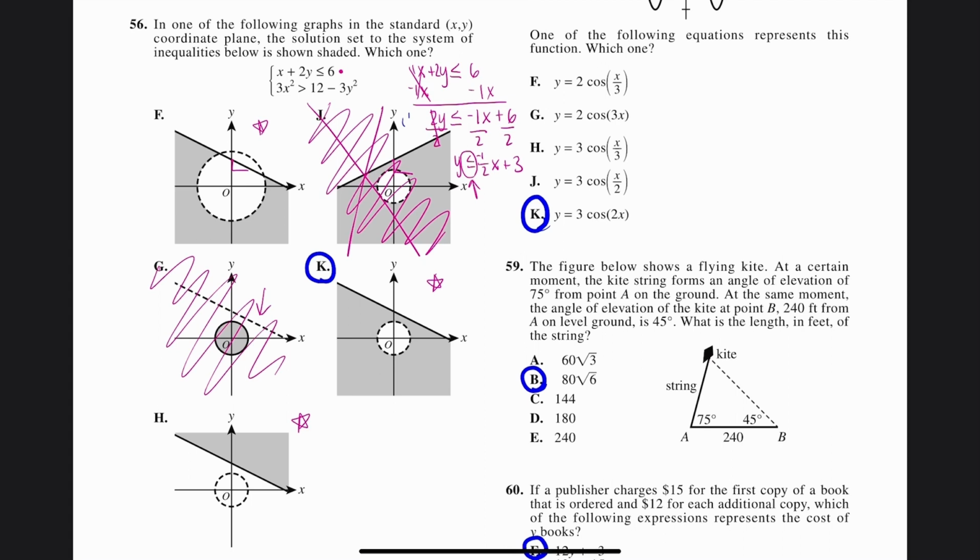Now, the less than symbol means we shade everything below the line. So where do we have everything shaded below the line? We still have this one. We still have F. We still have K. And we don't have H. Cool.